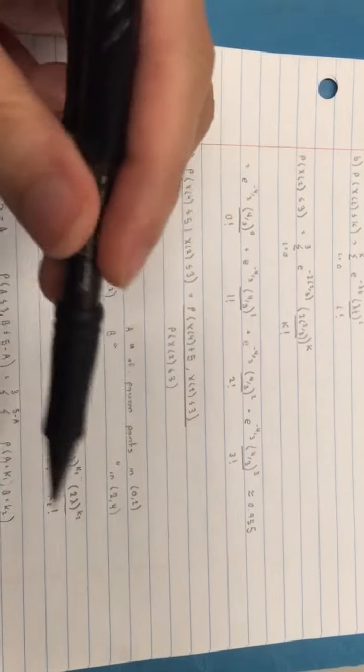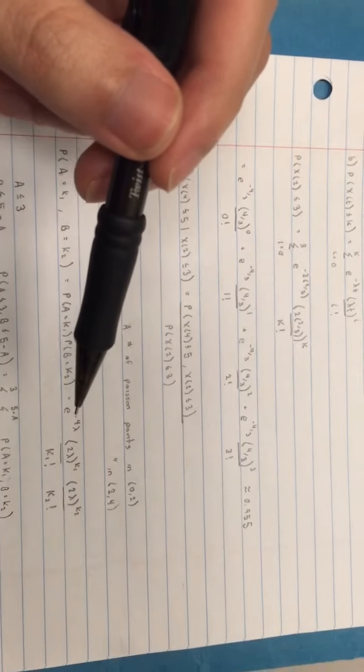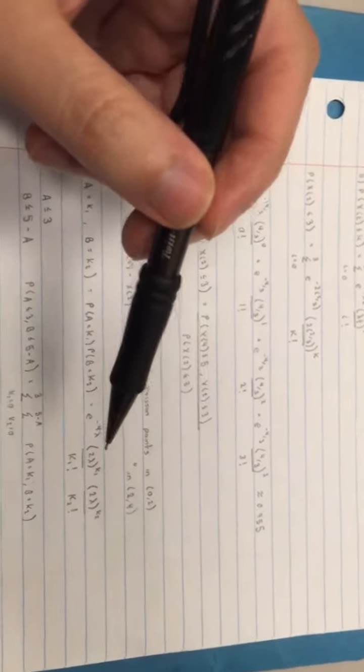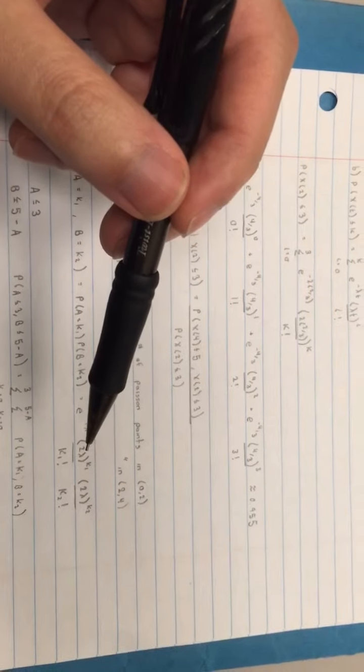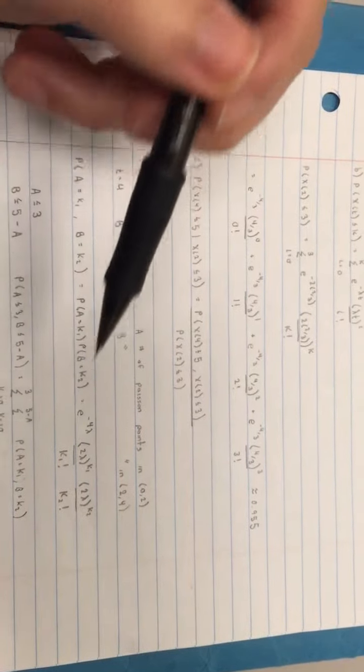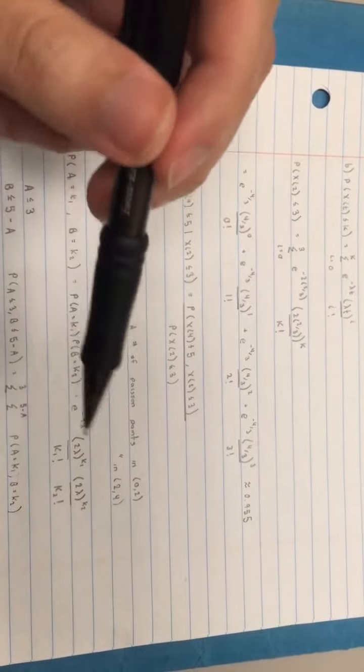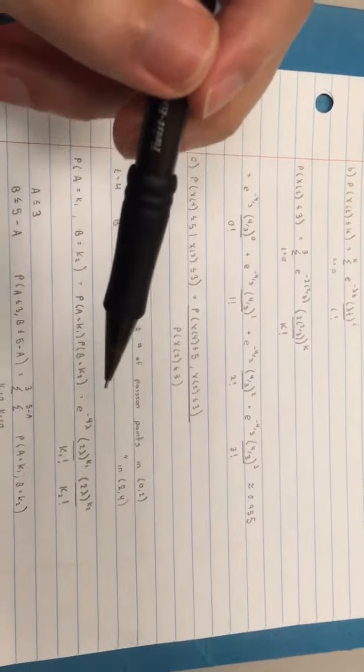I already combined the 2 here because when you multiply e to the negative 2 lambda times e to the negative 2 lambda, you get e to the negative 4 lambda. And then you have the respective 2 lambda to the k, 1 or 2, depending on whether it's equal to a or b. And then these are two multiplied by each other, and you get this resultant.